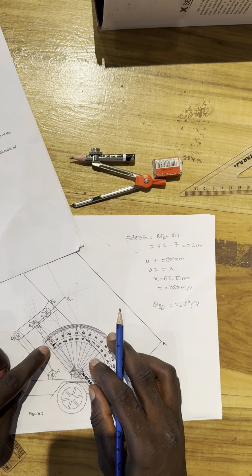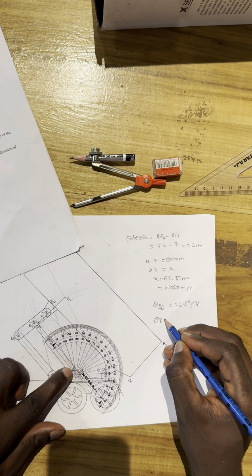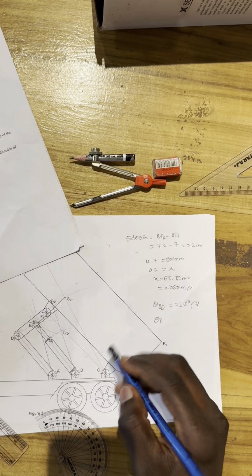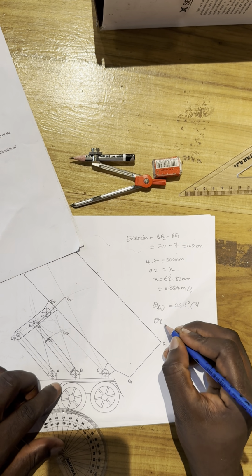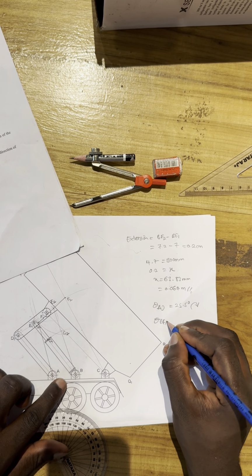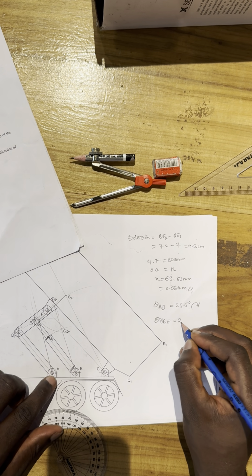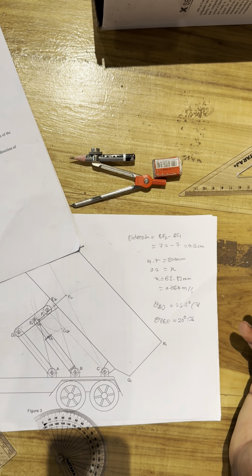There's no way this is not going to be 20. So theta BGE, that's the angular rotation for the BGE link, is 20 degrees, and it's also clockwise.